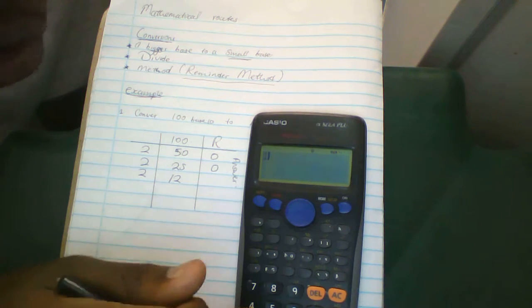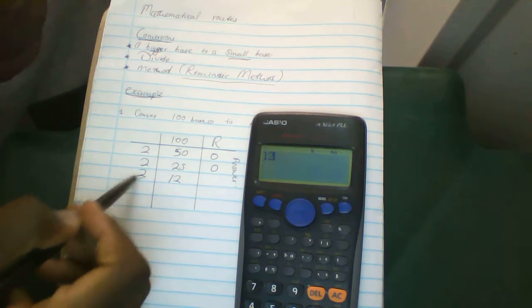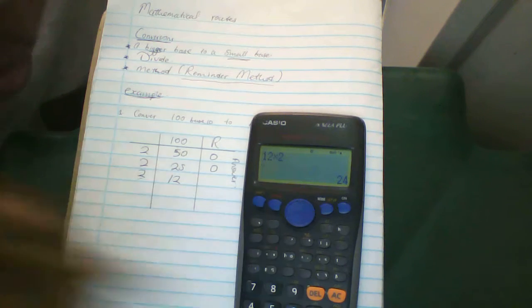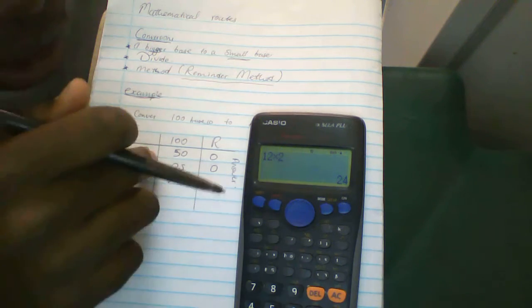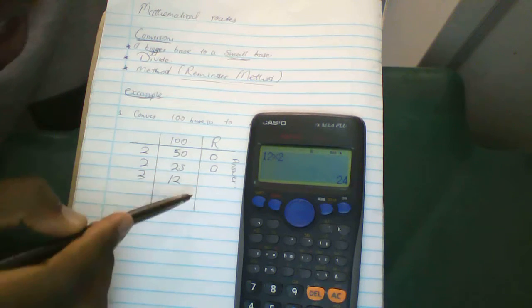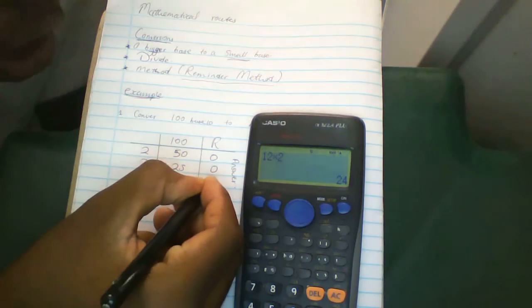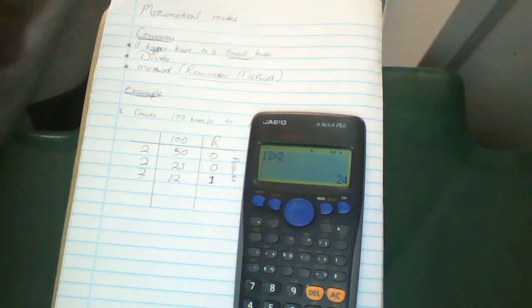Now for us to be able to get the remainder that is there, we will say 12, the whole number that we have, multiplied by the divider, the number that we've been dividing with. Multiply by 2 is 24, right? And then you are going to subtract the 24 from the 25. Clearly, 25 minus 24 gives you 1. So that's your remainder there.